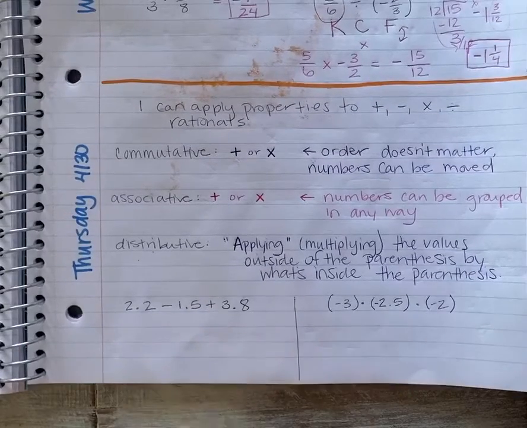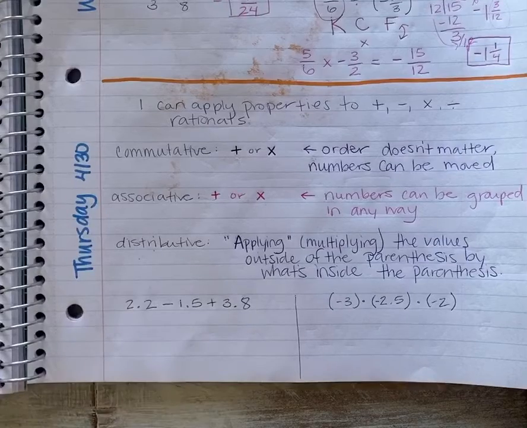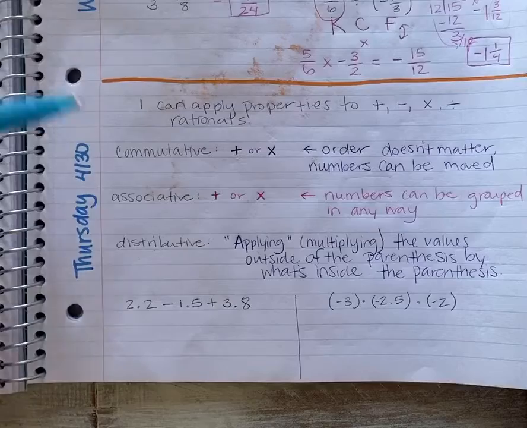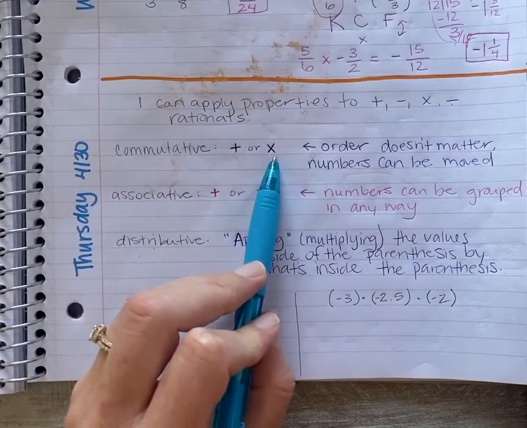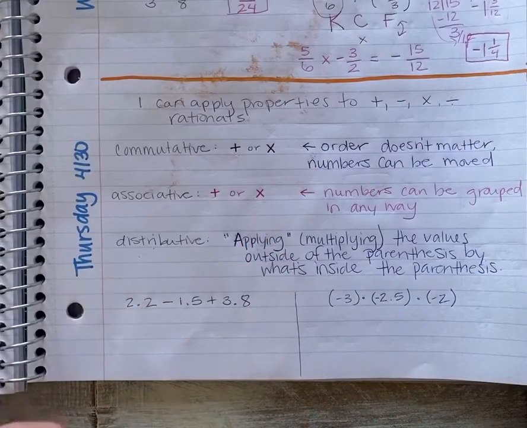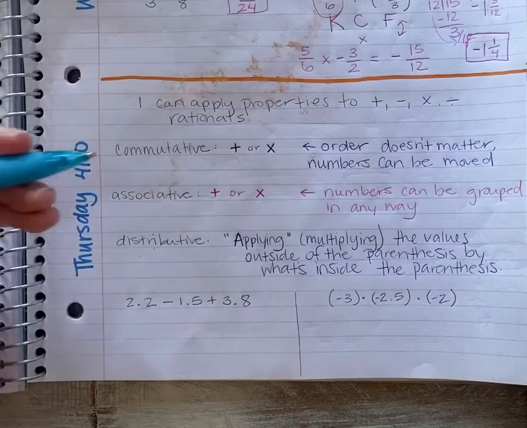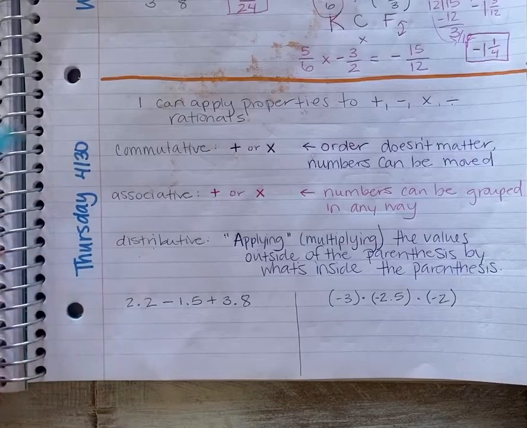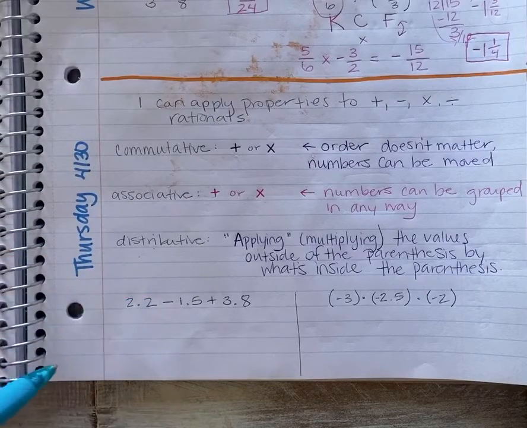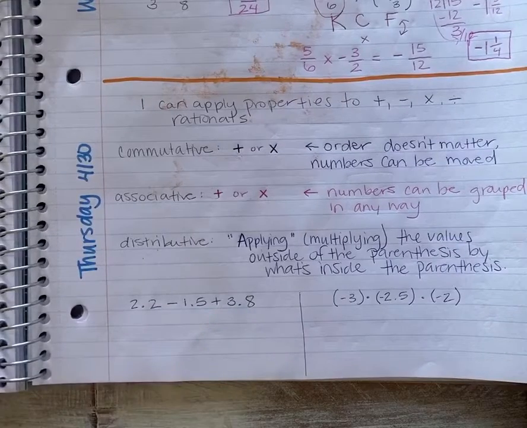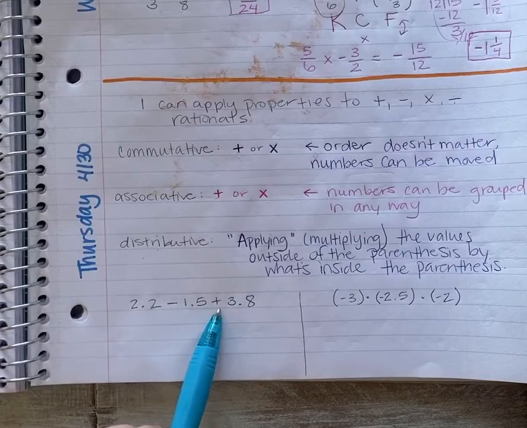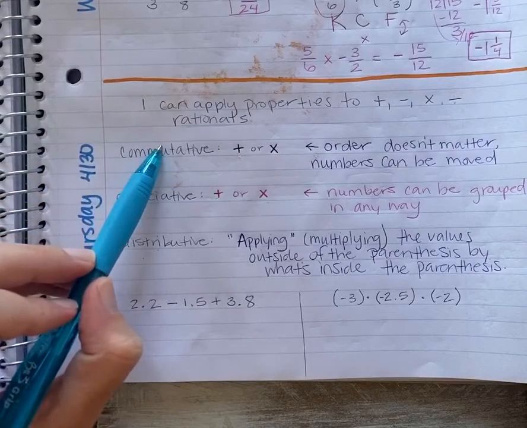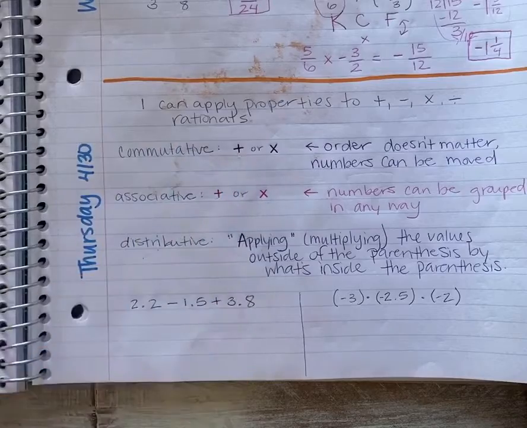So let's do two different example problems. Let's use the commutative property for this first one, and I'm going to show you why. The commutative property says that if I'm adding or multiplying, the order doesn't matter, I can move the numbers around. So let's take a look at this example here. We have 2.2 minus 1.5 plus 3.8. Now, I have subtraction here, and addition here. Why would I use the commutative property if I'm not allowed to do that for subtraction?